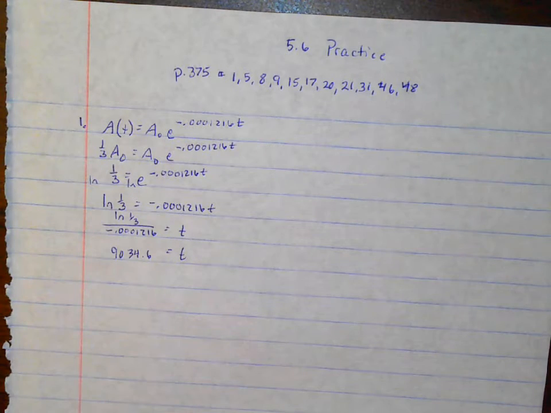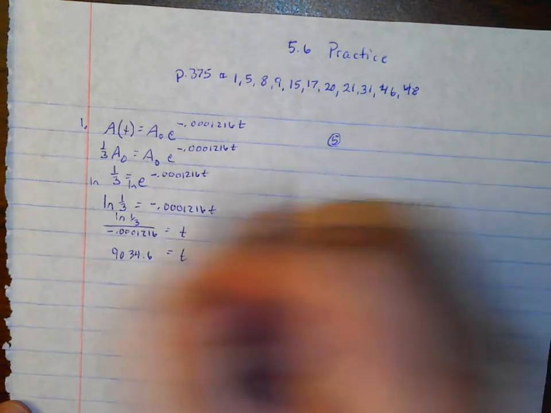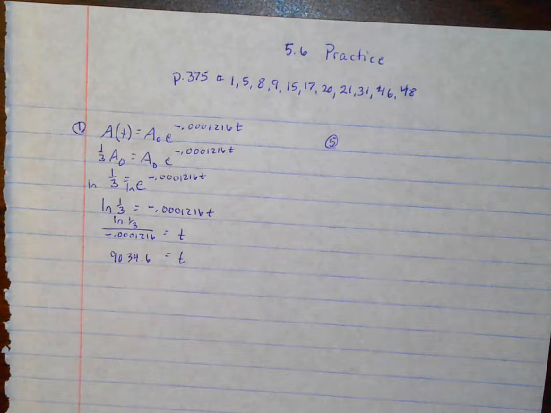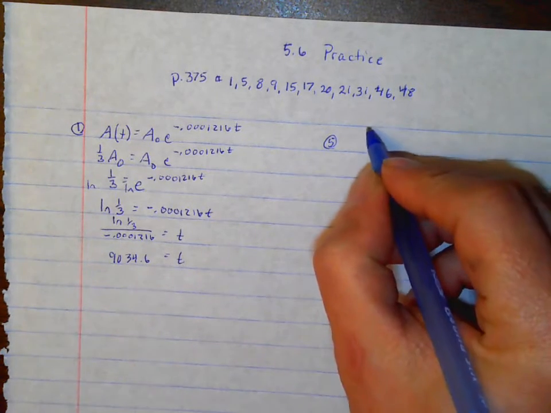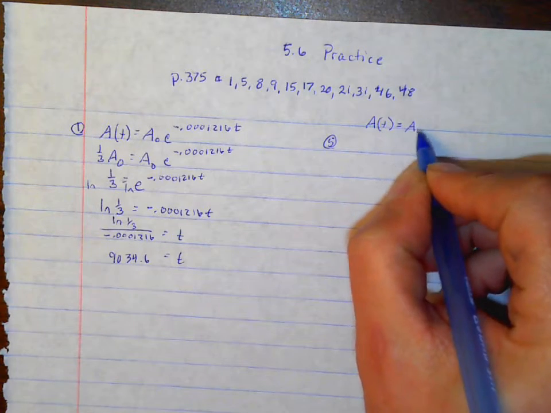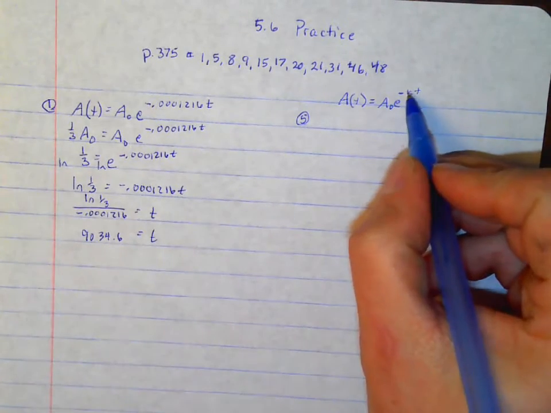Okay. Number 5. The half-life of radioactive lead 210 is 21.7 years. So we want to find the decay model for lead 210. What we do is use the equation we start with. A of t is equal to A sub O e to the negative kt. We're going to use that equation here. We've got to find the k factor here, right?